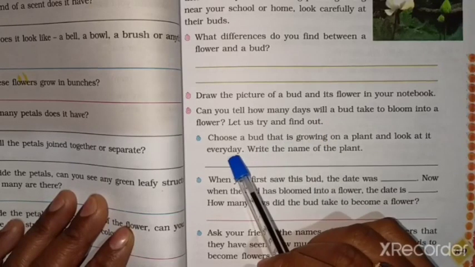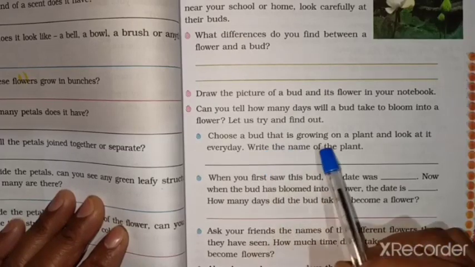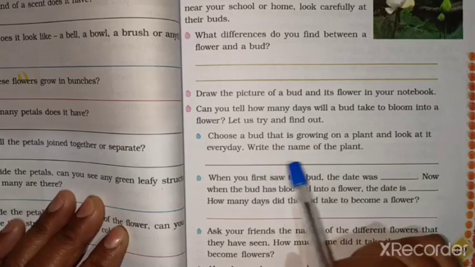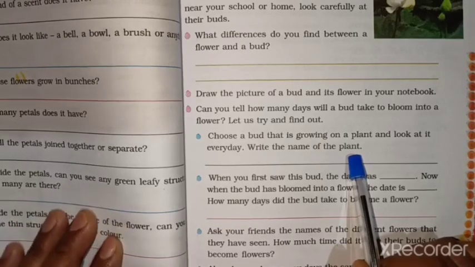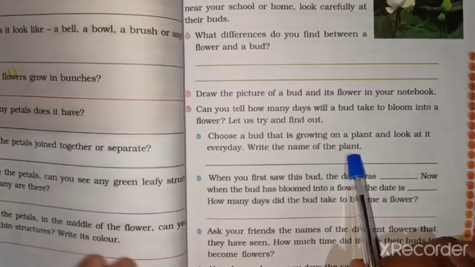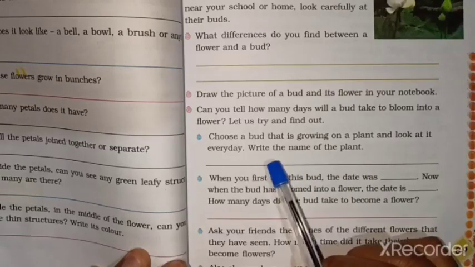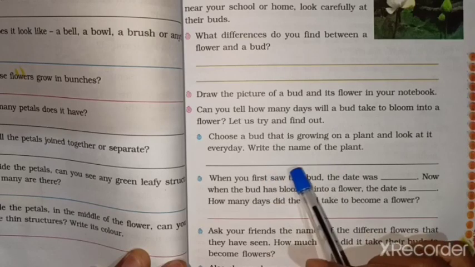For this question, choose a bud that is growing on a plant and look at it every day. Write the name of the plant. So for this question, we have to choose a bud that is growing on a plant and look at it every day and write the name of the plant.